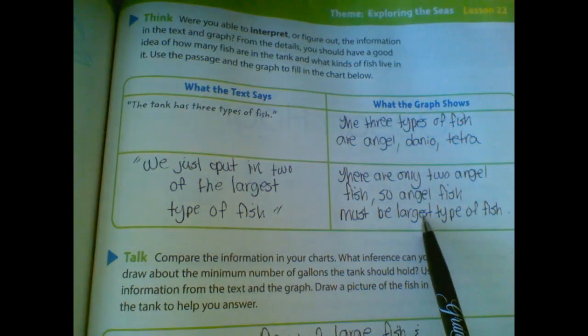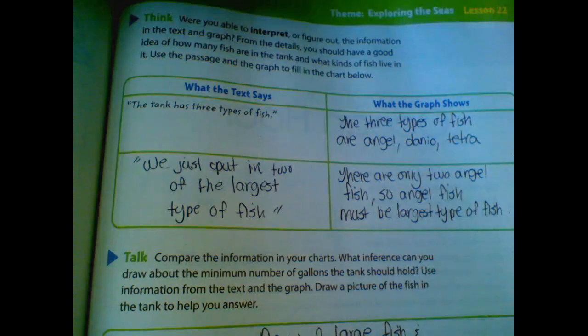So see what you can figure out from your bar graph. Our passage didn't tell us that the angelfish were the largest fish. It just said they put in only 2 of the largest types of fish. But by looking at my bar graph and knowing that there's only 2 angelfish, that tells me that those are my larger fish. Okay, all right, let's look at our talk here.